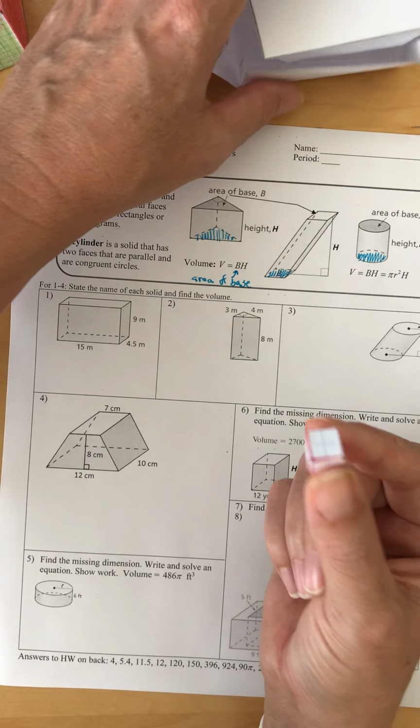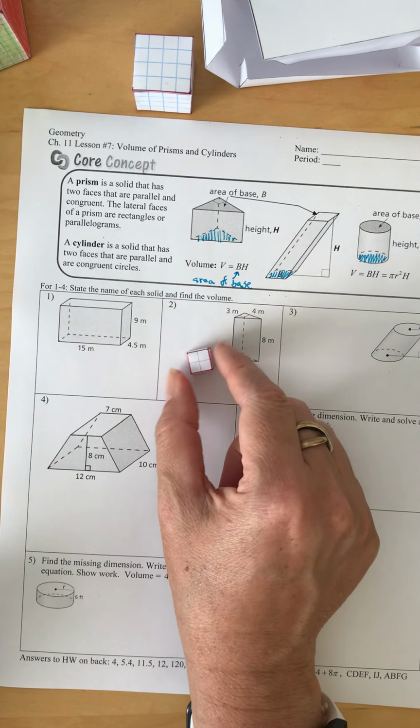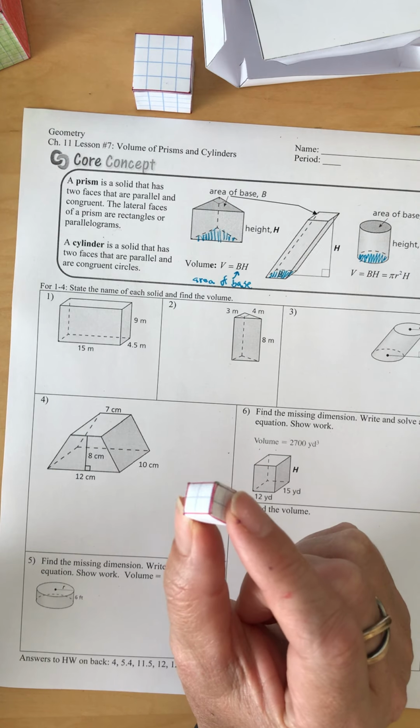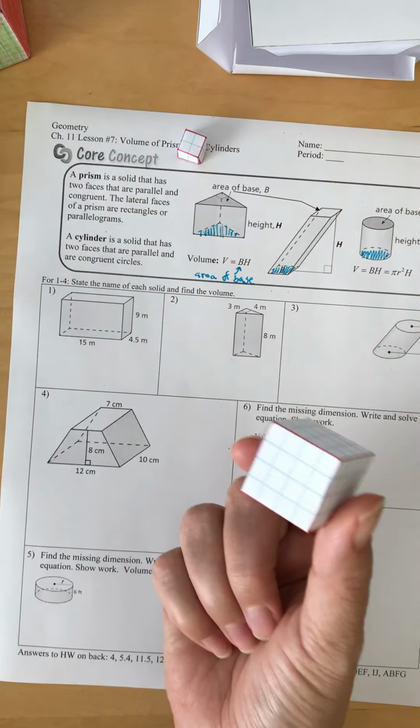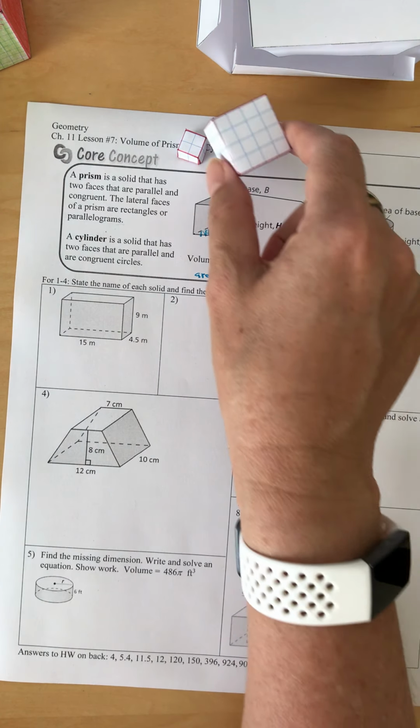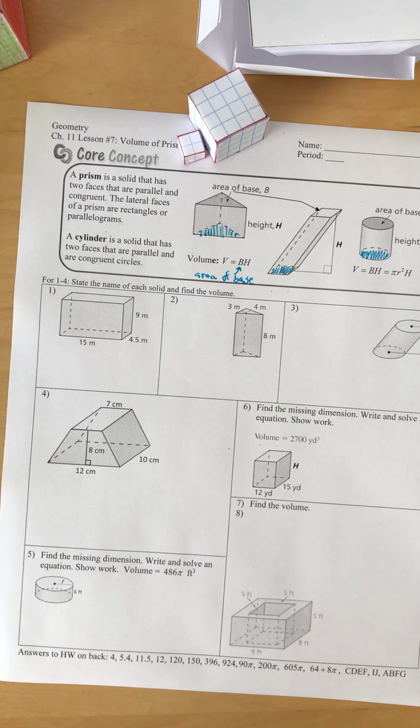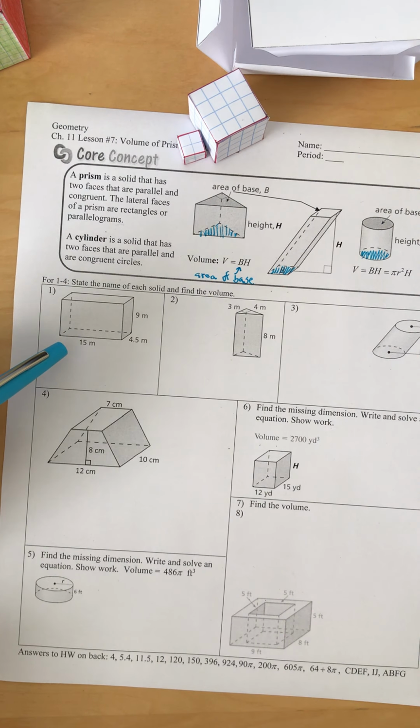So volume is always measured in cubic units because you're saying how much it can hold. And this is a cubic centimeter. This is a cubic inch. And so depending on how we're measuring things, that's how they fit inside. So this is quite a large tank because it's 15 meters by 4.5 meters by 9 meters. And obviously it's just a drawing and is nowhere near to scale.